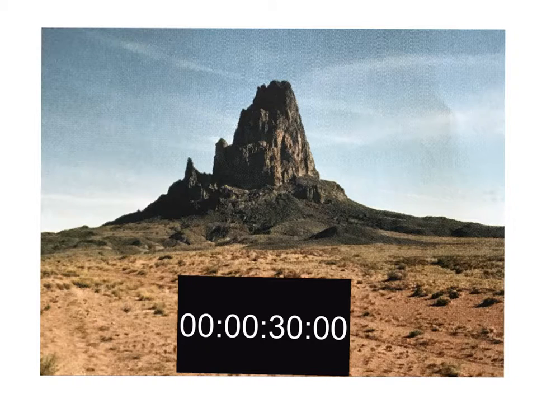The next one we're looking at is on page 20. This one is Agathla Peak, and this one is out of New Mexico. 30 seconds to record your observations, and then you'll have time right after that.